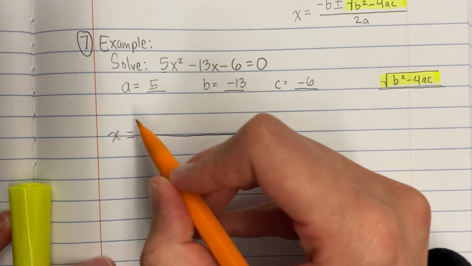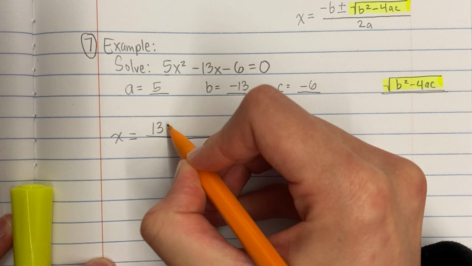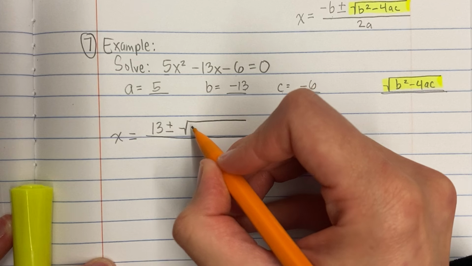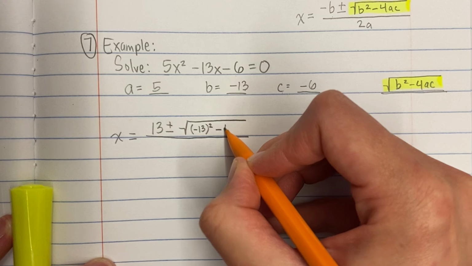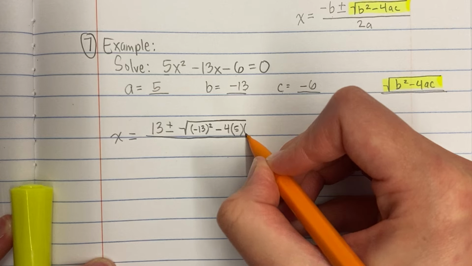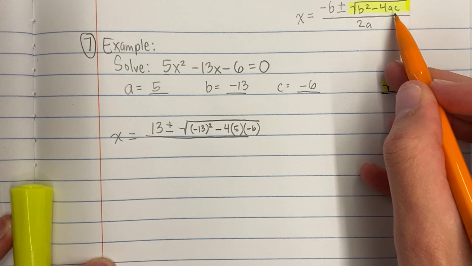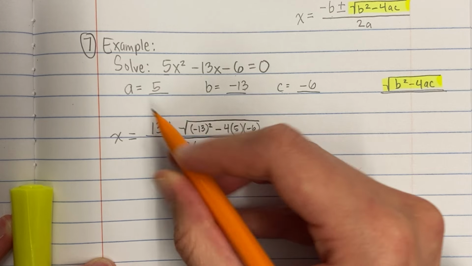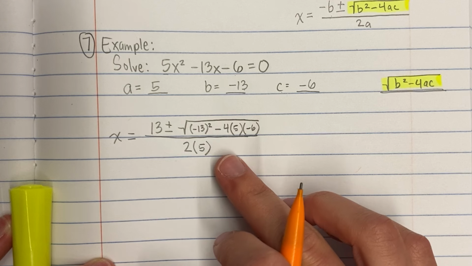B is negative 13. So the opposite of b is positive 13, plus or minus the square root of b squared, so that's negative 13 squared, minus 4 times a times c. Okay, so notice it was b squared minus 4 times a times c. I've plugged that all in, all over 2 times a. Okay, so this is what it looks like all plugged in.